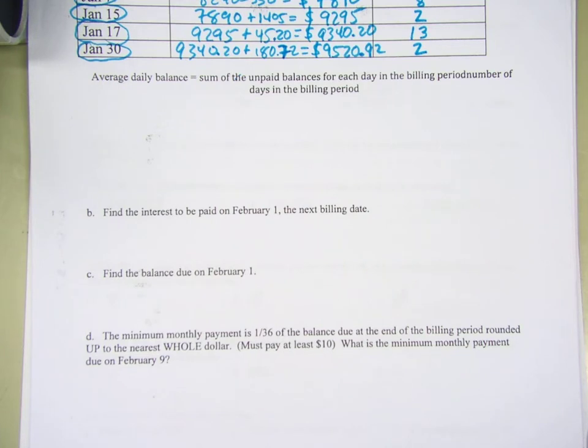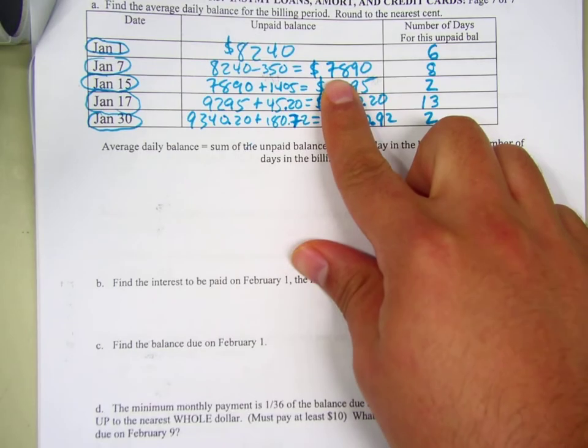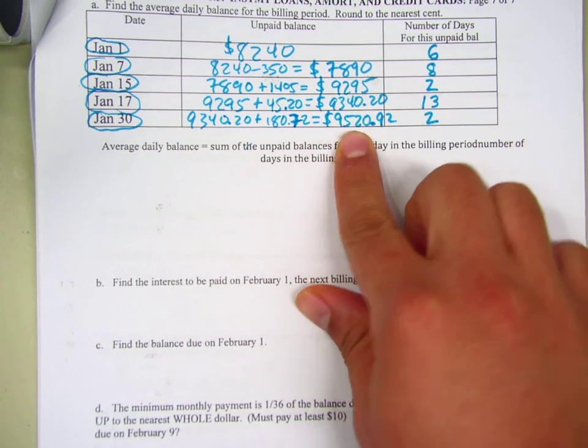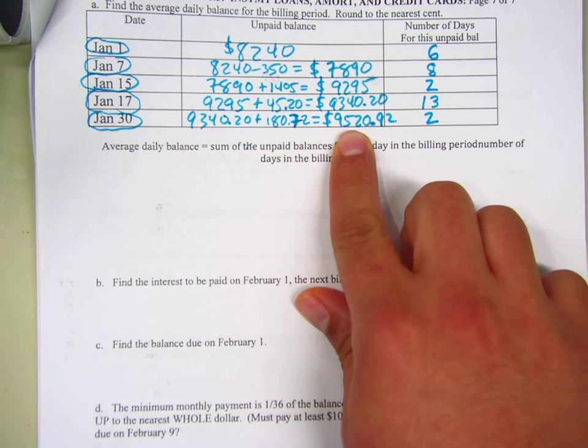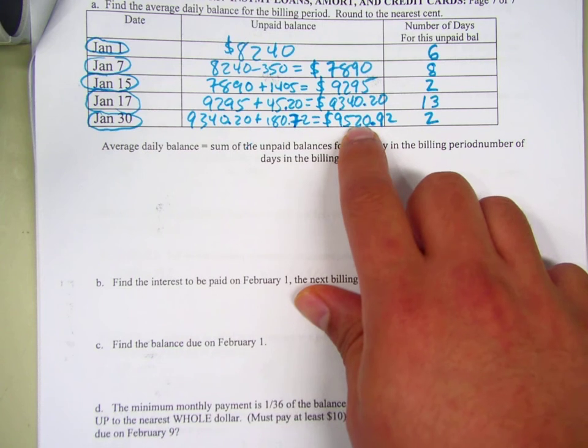No. You guys, this needs to make sense. Think about this. I want you to think about this. If you have a credit card, listen up. If you have a credit card and your balance is $8,200 at the beginning of the month, right? You pay it down to $78.90. You make some purchases. Your final balance is $95.20.92. Your average daily balance needs to be somewhere between these two numbers.